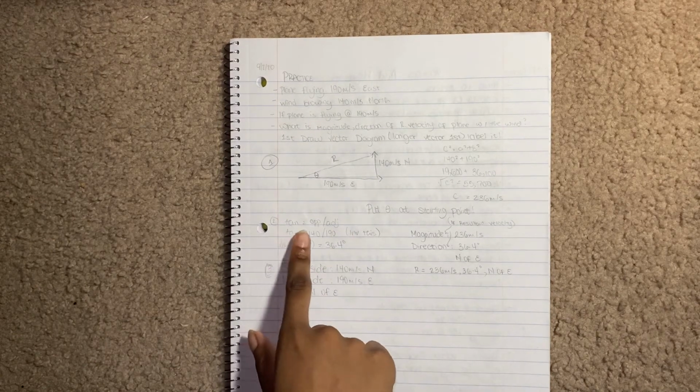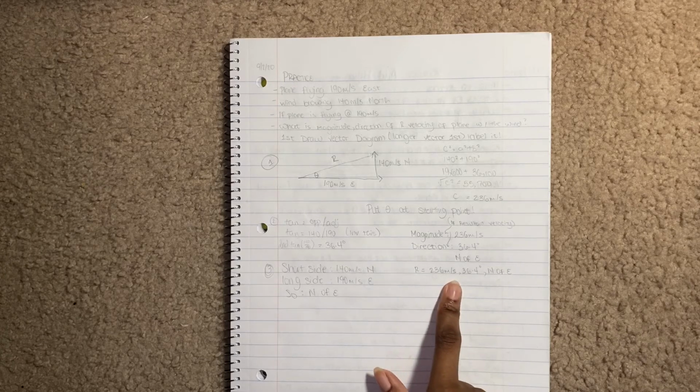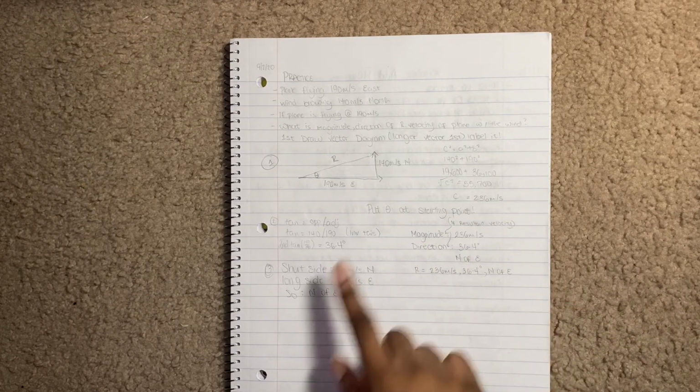direction using, what is it called? I don't remember, it has a specific name. But you use tan equals opposite over adjacent, inverse tan, and all of that. And then the short of long side that you use for the direction as well. And that's just how you write everything as an answer.